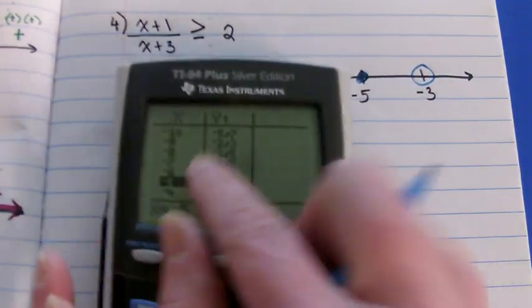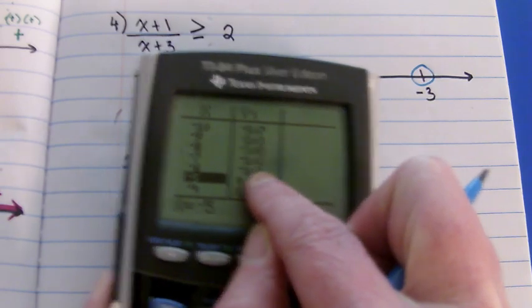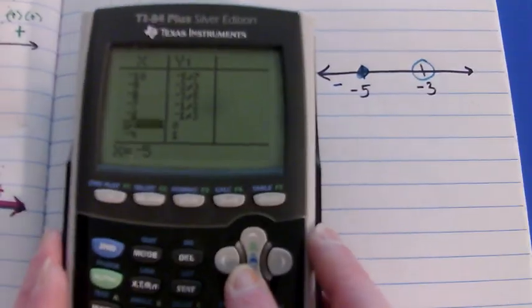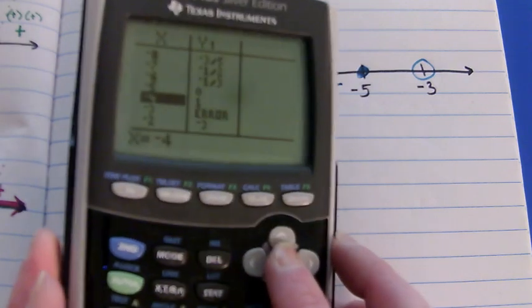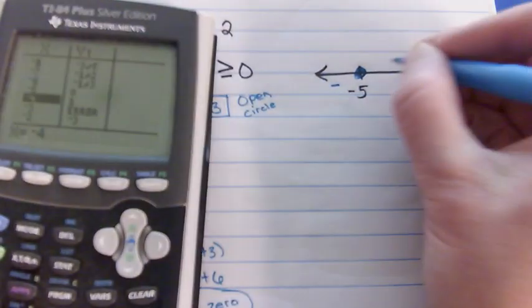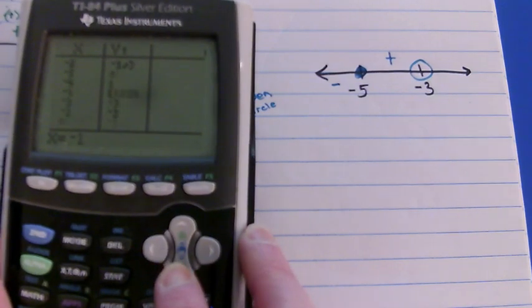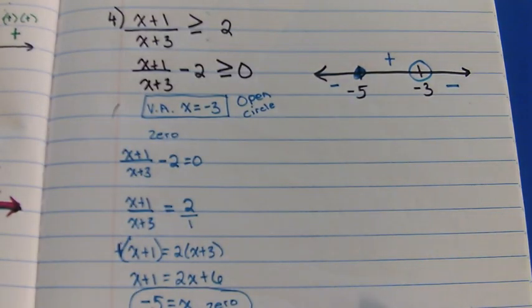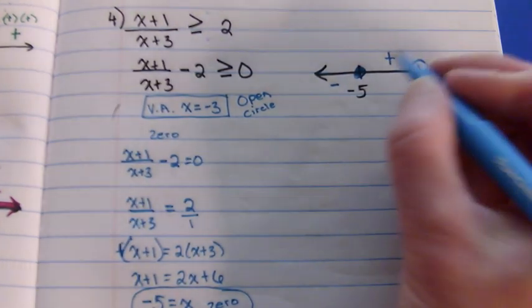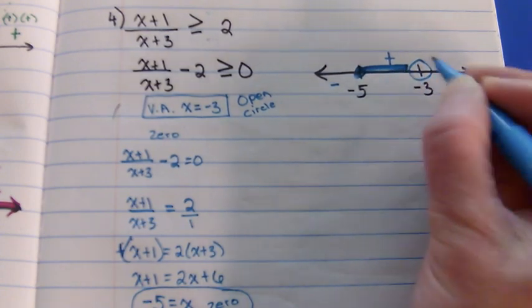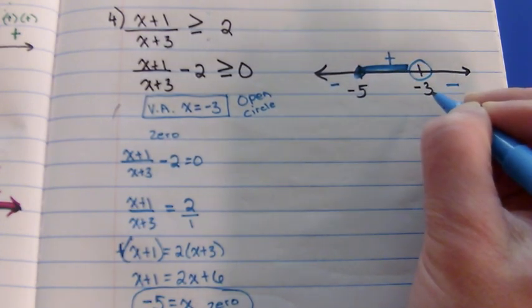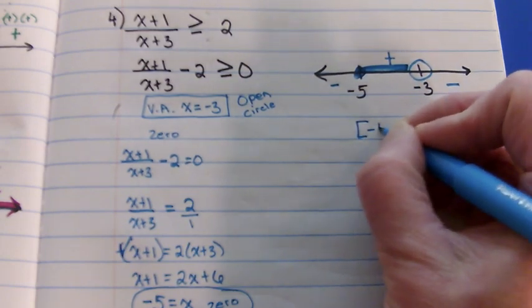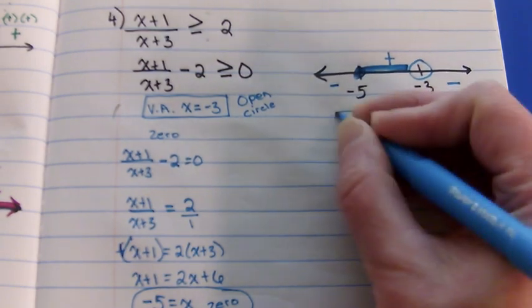Okay. So before negative 5, all these numbers are negative. Between negative 5 and negative 3, which is only negative 4, it's a 1, so it's positive. Then after negative 3, it's negative again. I'll show you real quick how to do that in Desmos as well. But first, we'll go ahead and write the answer. We want greater than or equal to, so that's positive. So that's just the numbers between negative 5 and negative 3, including negative 5, but not negative 3.